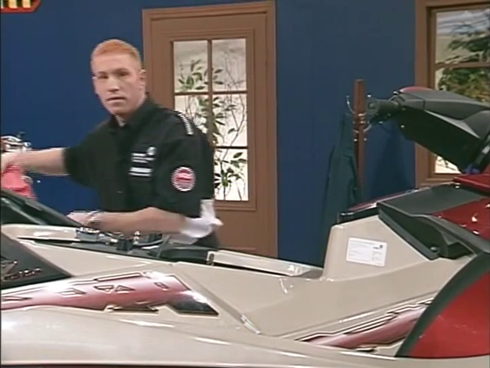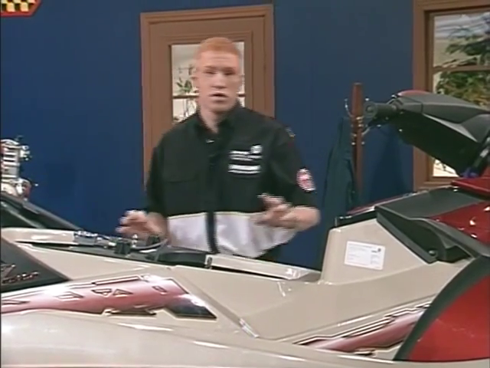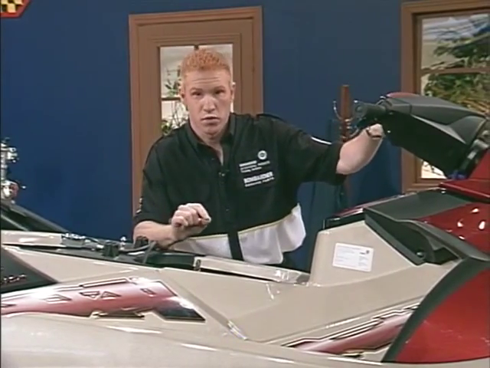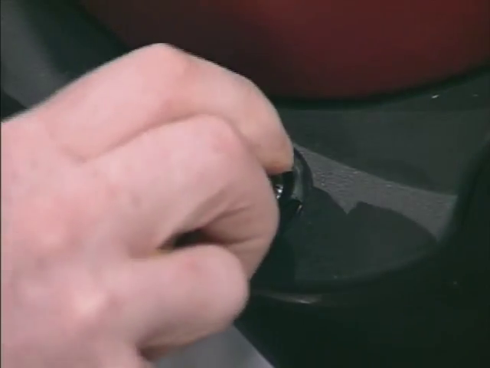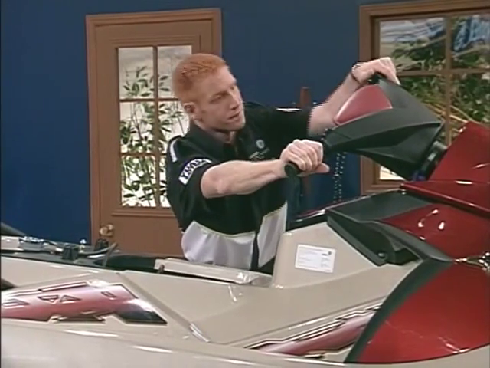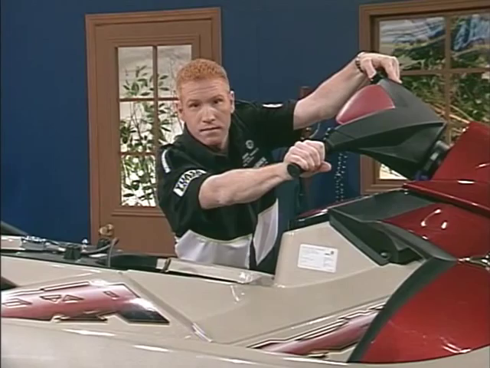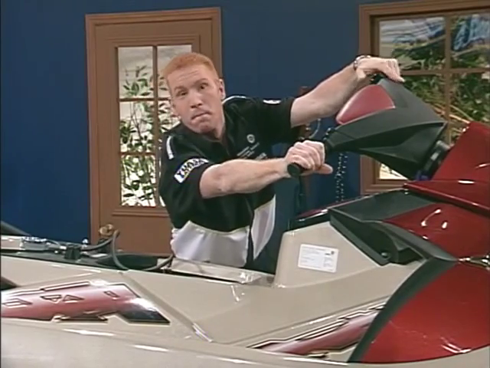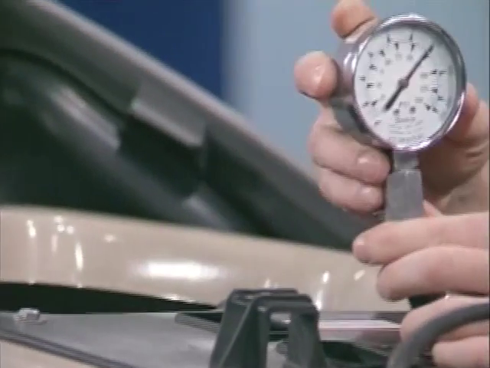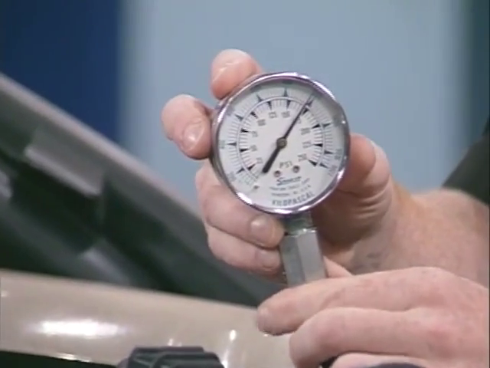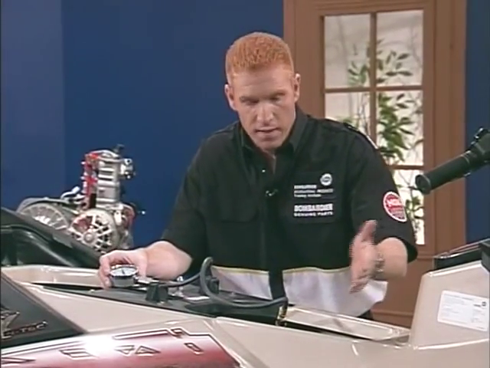There we go. Then what we're going to want to do is crank the engine until the peak pressure is reached. Next up, we have to install the dust cap, hold the throttle, and crank. Now record the reading on the gauge. Then you'd want to perform the same steps on the rest of the cylinders. And finally, compare the readings to specification.